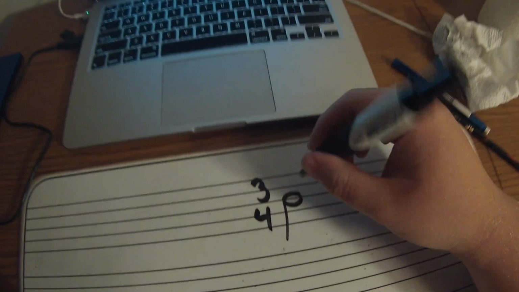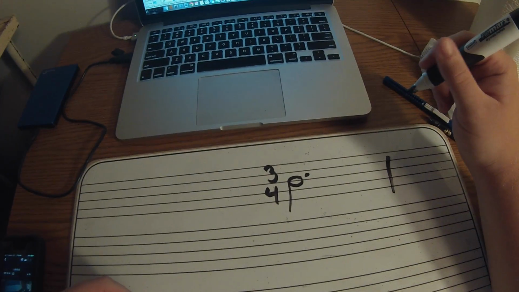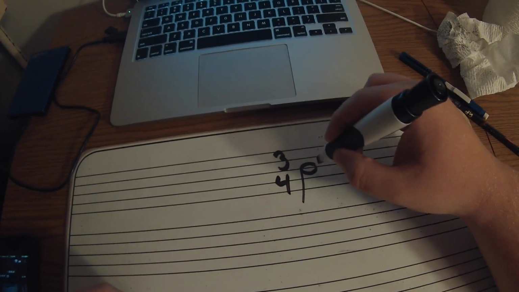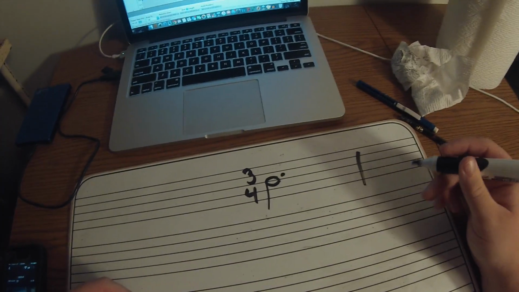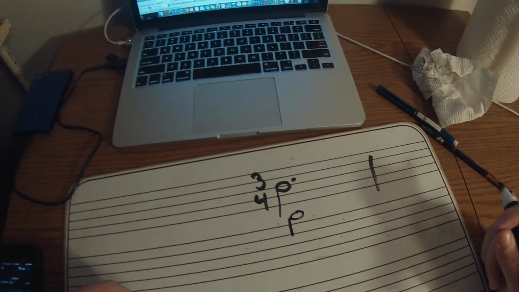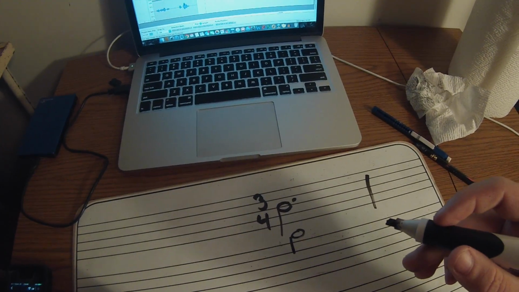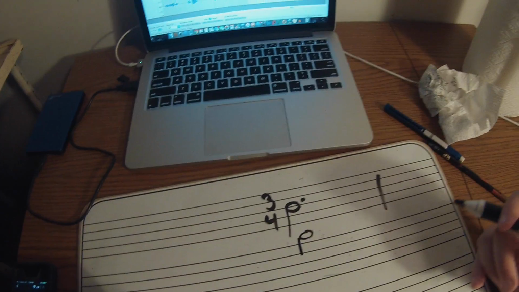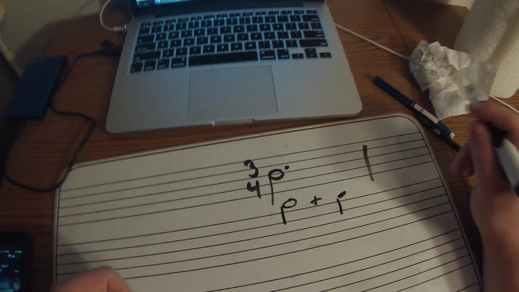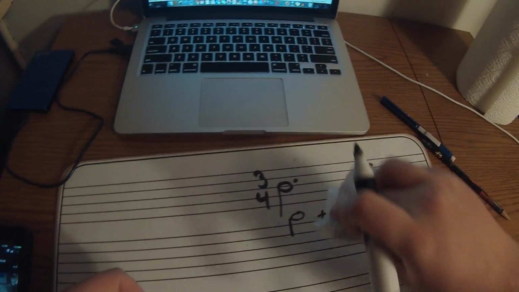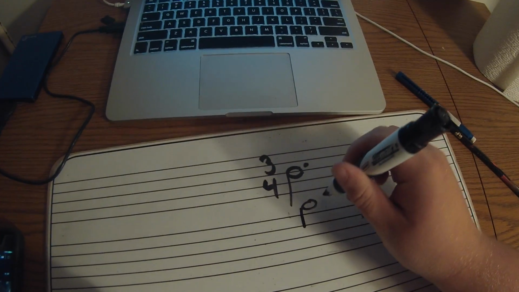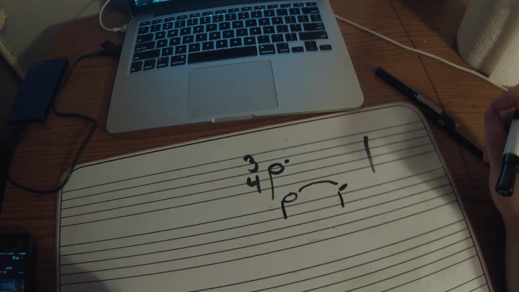And so when you have a dotted rhythm, which is just that rhythm plus a dot next to it, it's shorthand for taking whatever rhythm we have, in this case a half note, and adding the next rhythm down. So the next rhythm down from a half note is a quarter note, and you're going to add them together or tie them together. Here's what it means: it's adding them together, but in a musical context, it means we're going to tie them together like that.